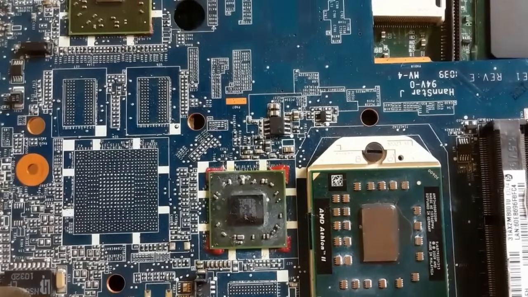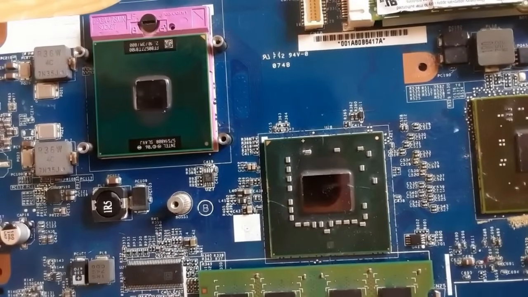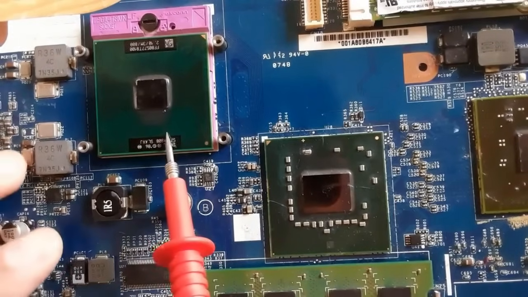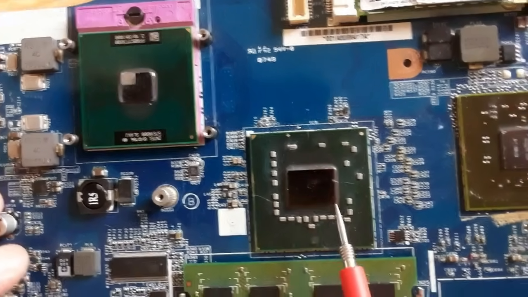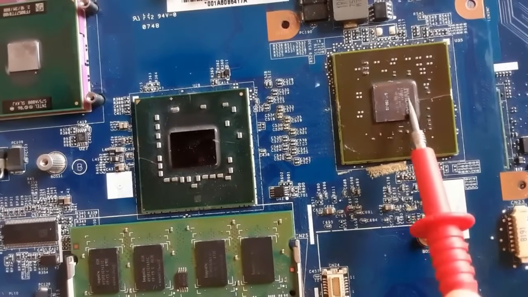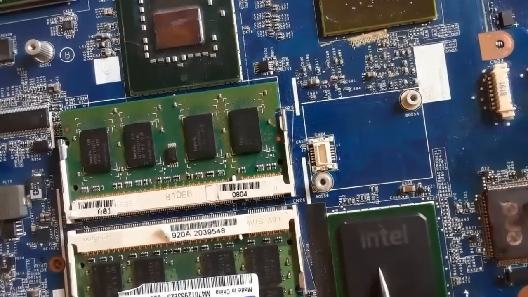Let's see another motherboard where all chips are separated from each other. This is the CPU and the North bridge. Here we have the NVIDIA graphic card, and over here we have the ICH.